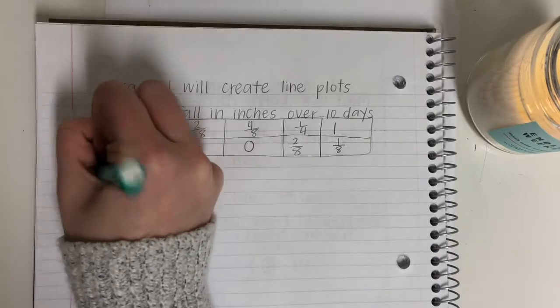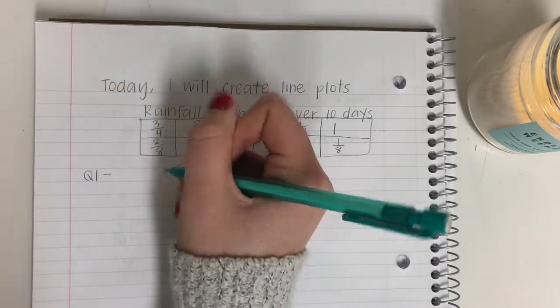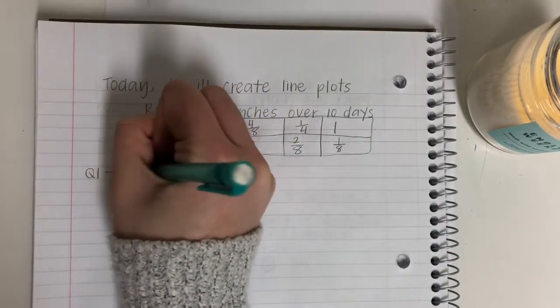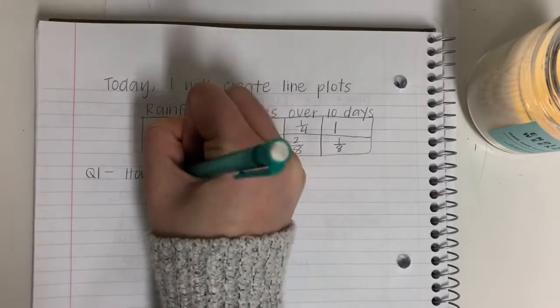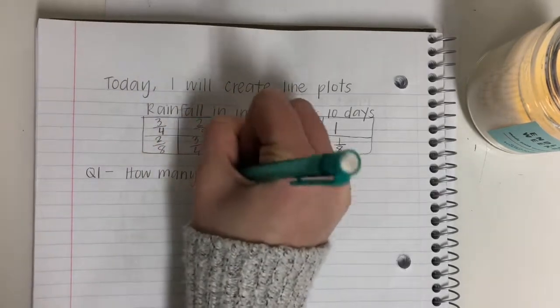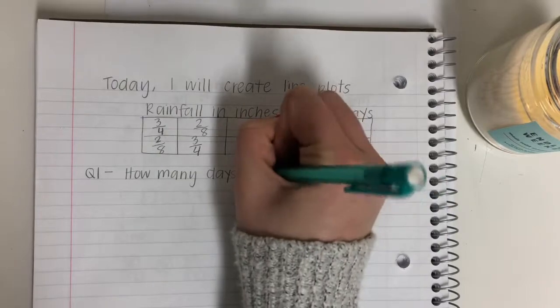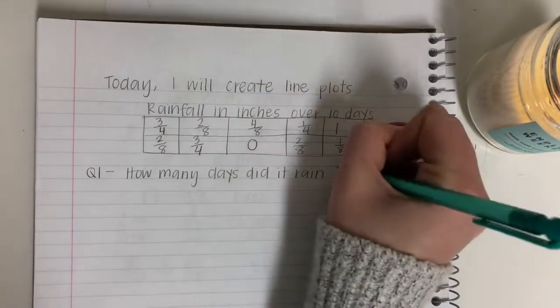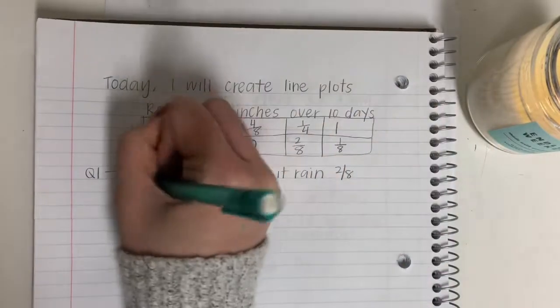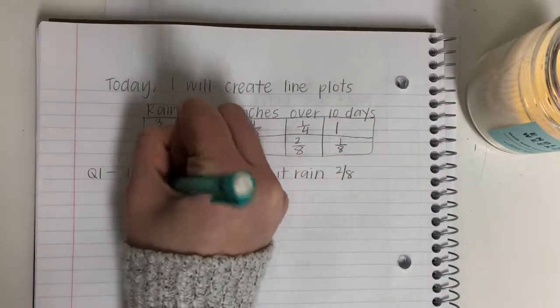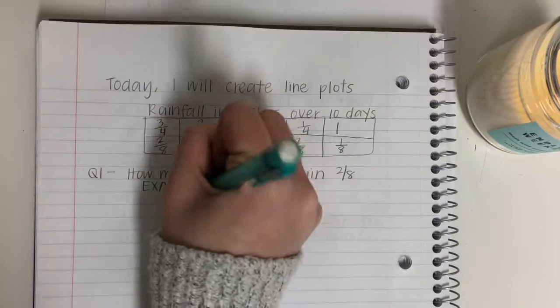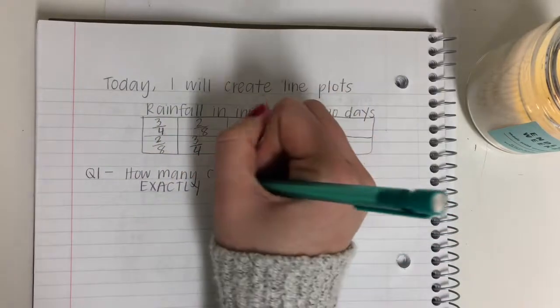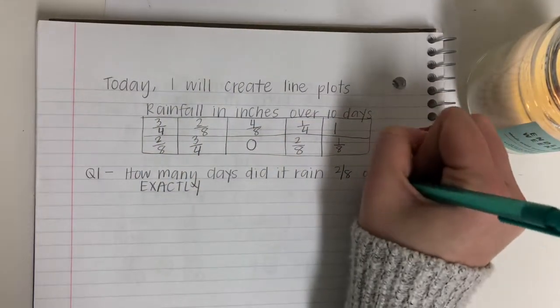And then these are the 2 questions they want us to answer. So I'm gonna write Q1 is how many days did it rain 2/8 exactly? So not over, not under. 2/8 of an inch.